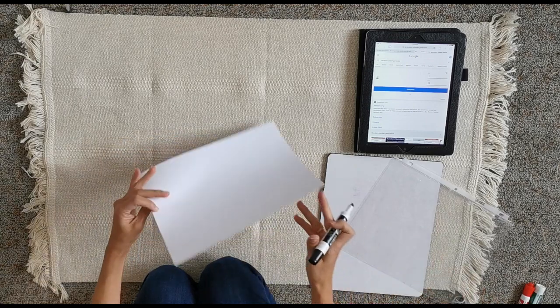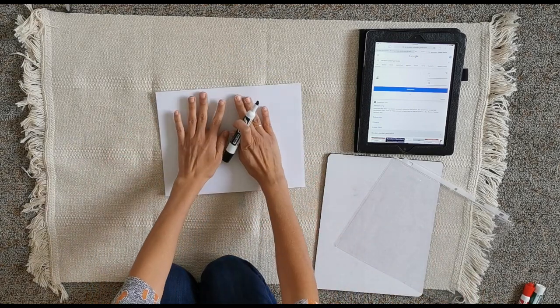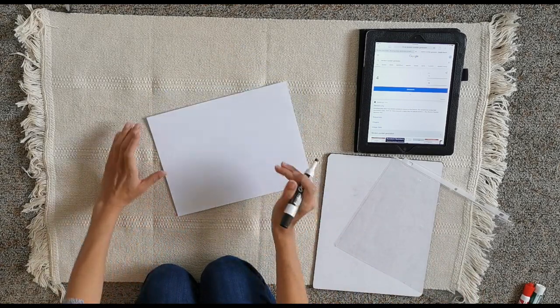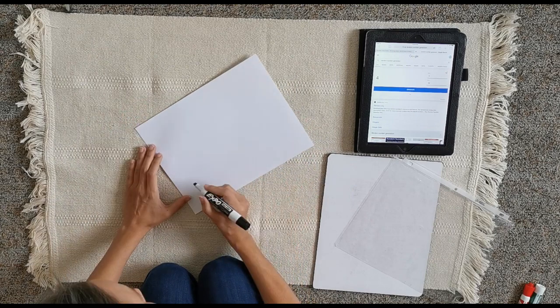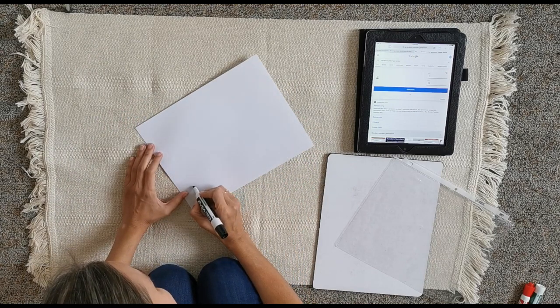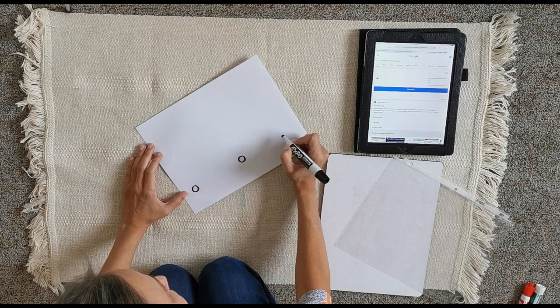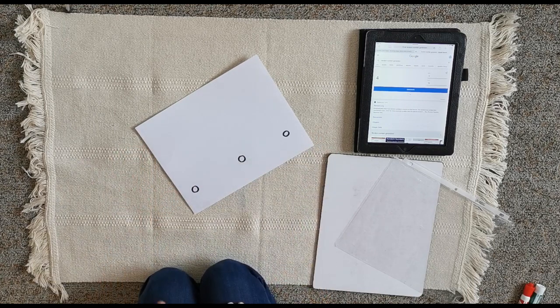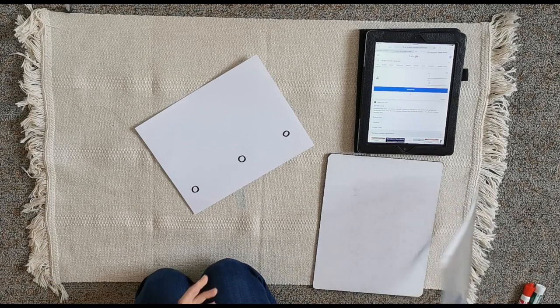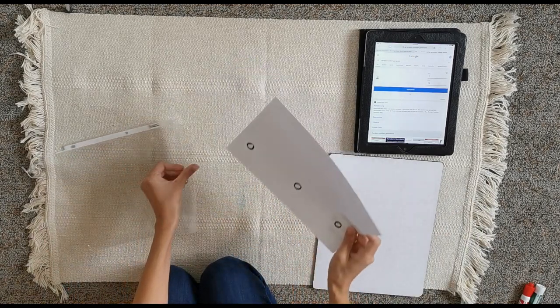So the first step is you can print it or build a template. It is so easy. You just need to draw 3 circles. Ta-da! That's all. And then you put it on a piece of paper.